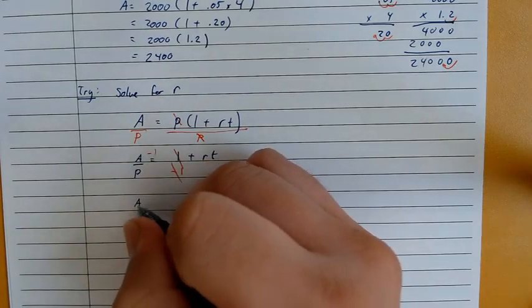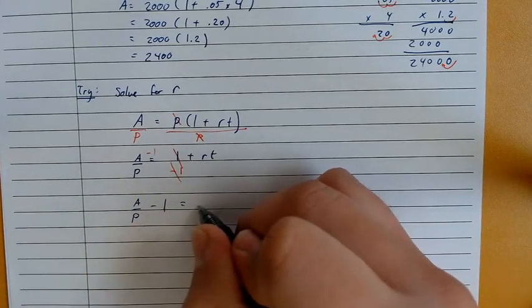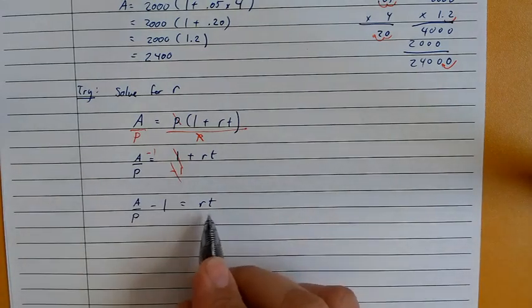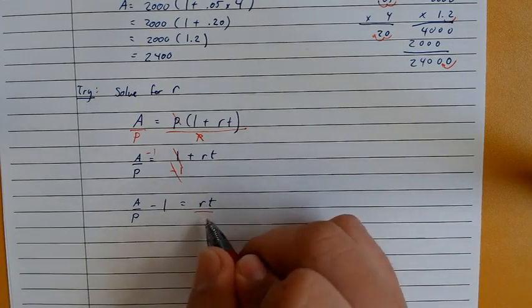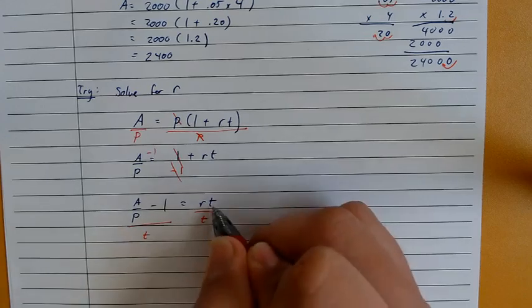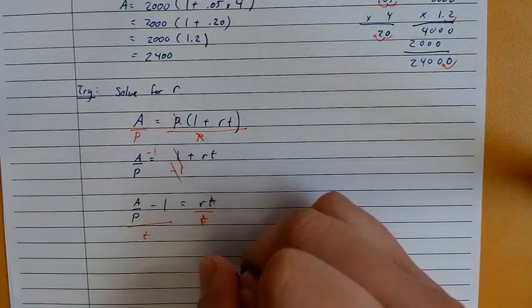You just have to write it as A over P minus 1. But that's okay. All right. Finally, if we want the R by itself, we need to divide everything by T. Here the T's divide out, and you're left with R all by itself.